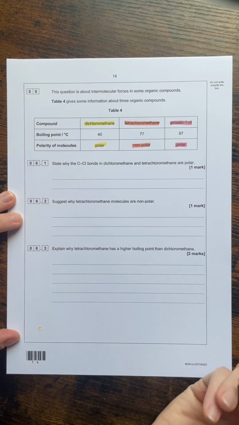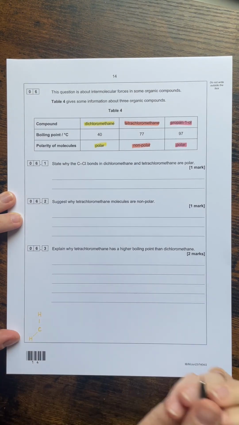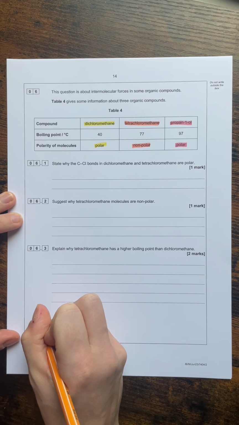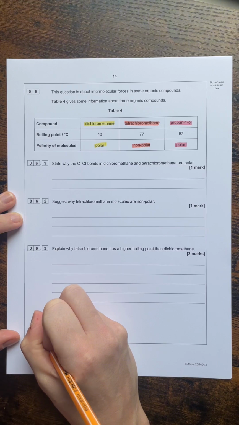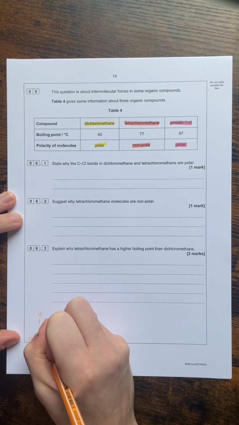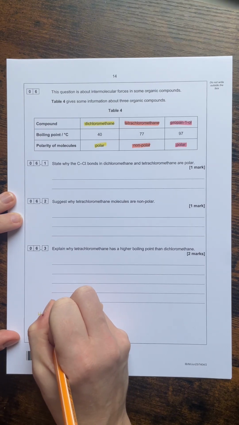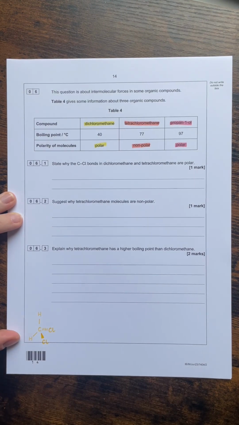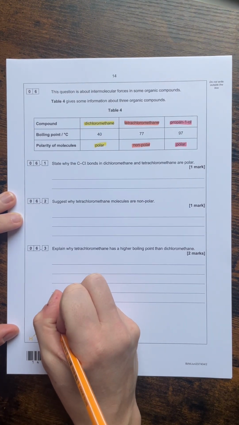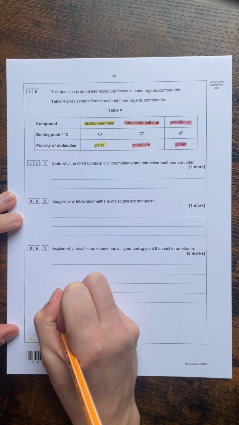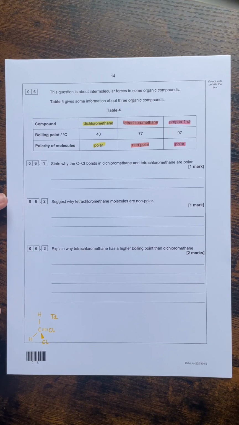So the carbon will be at the centre, and then we're going to have 2 hydrogens, and it doesn't matter where I put the 2 hydrogens in the shape, but I've put them both in the plane of the paper, and then using the wedge to show that one of the chlorines is coming out of the page towards us, and the dashes to show that one of them is going back into the plane of the paper. So that would be the shape of our dichloromethane. That would be tetrahedral with bond angles of 109.5. Okay, and we'll come back to these drawings as we answer these questions.